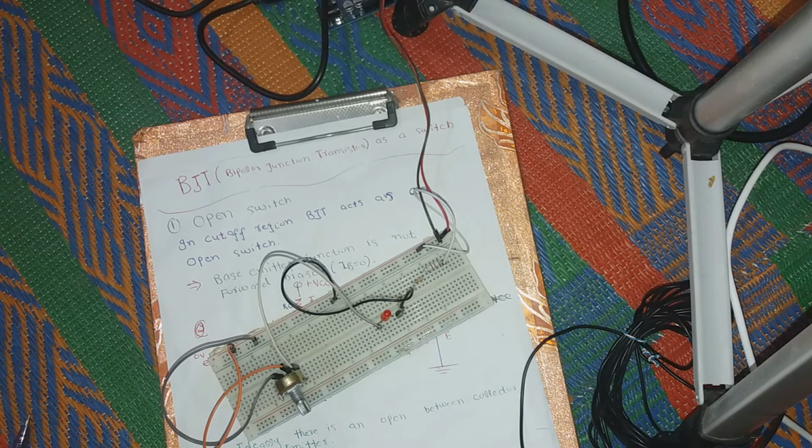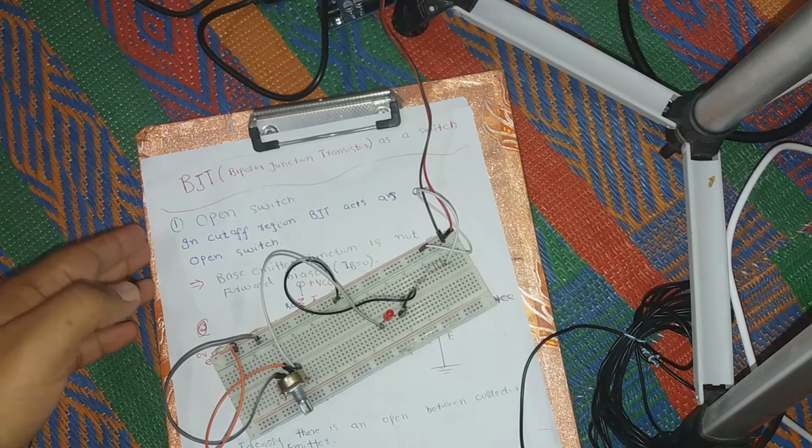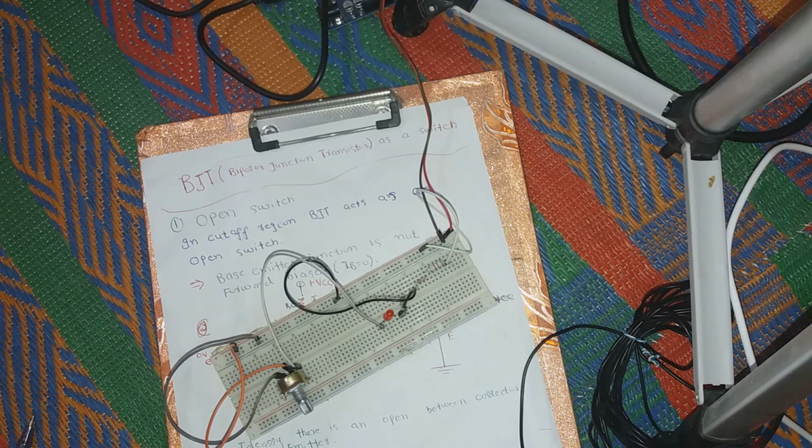What's up guys, this is Abhishek and in this video I'm gonna talk about how to use BJT, that is bipolar junction transistor, as a switch.